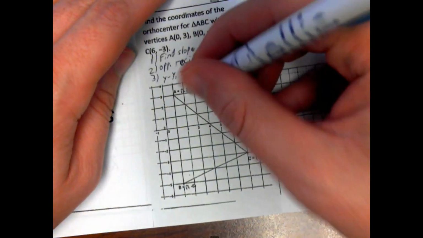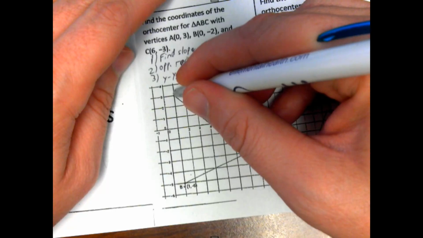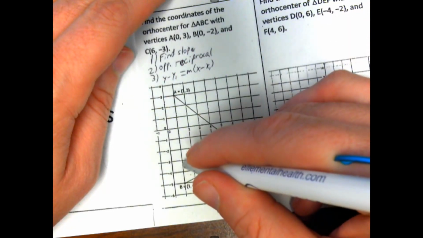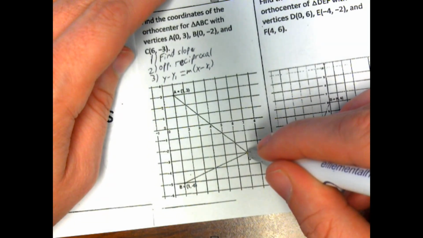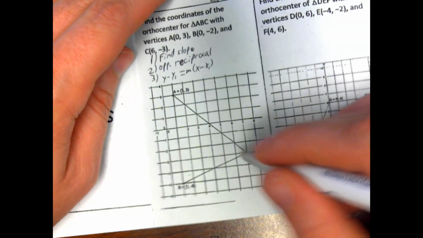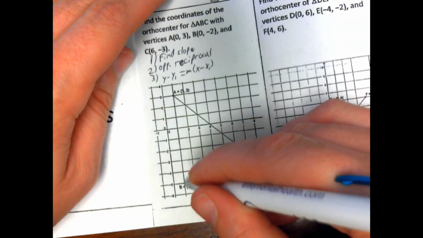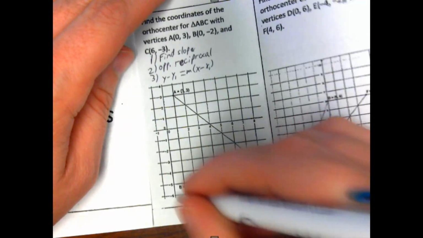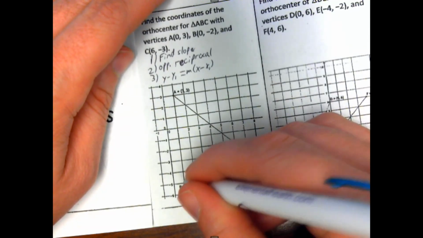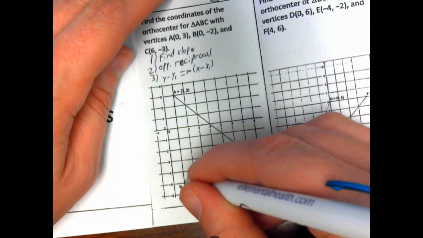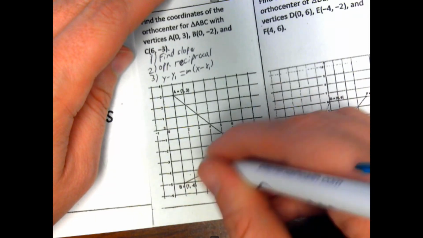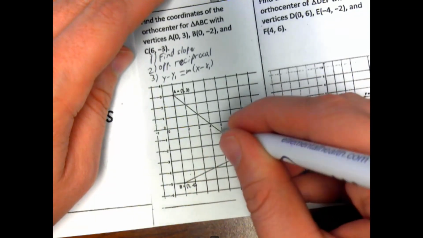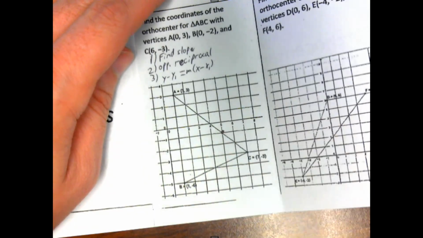For this one, we're going down 6 over 6. So that's a slope of negative 1. Our perpendicular slope would be positive 1. And we're going to go through this point right here. So I'm just going to draw a line with a slope of positive 1 going from (1, -6) to this side. So it's going to go up 1 over 1 all the way over until it meets that side.